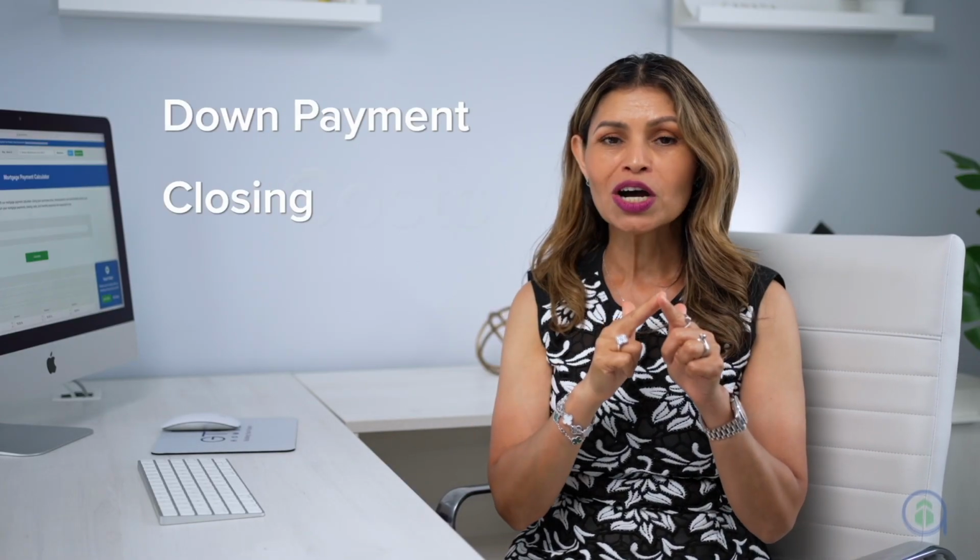Today's calculator is going to show us the whole complete picture if you are ready to become a homeowner. We're going to be seeing down payment, closing cost, and carrying cost. Let's get into it.